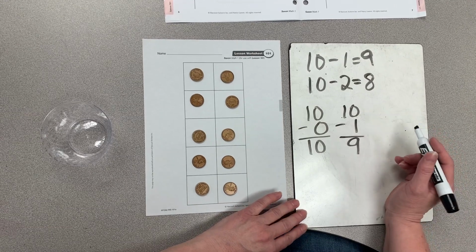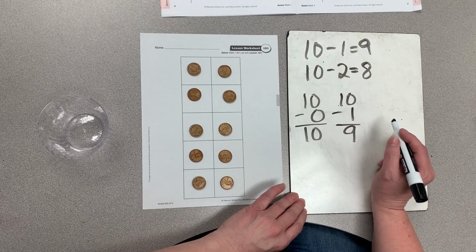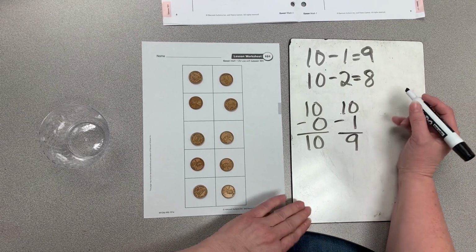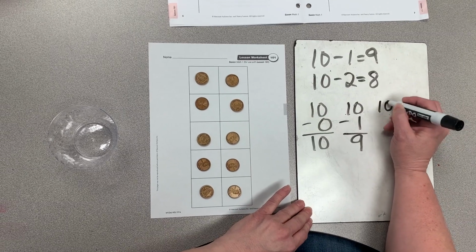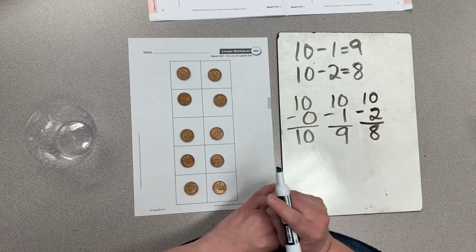So one of the things you need to know is that there is a trick that mathematicians use to make sure that their subtraction answer is right. So I'm going to show you one more problem on the board, and then we're going to talk about this trick. So I have 10 pennies, 2 go away, I have 8 left, all right?